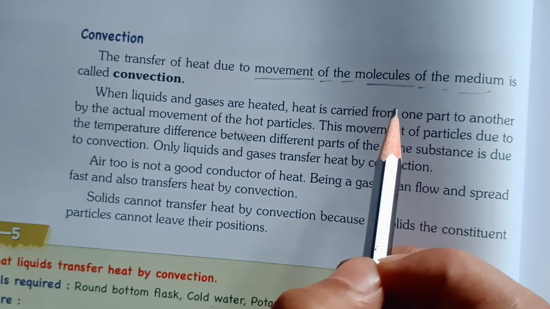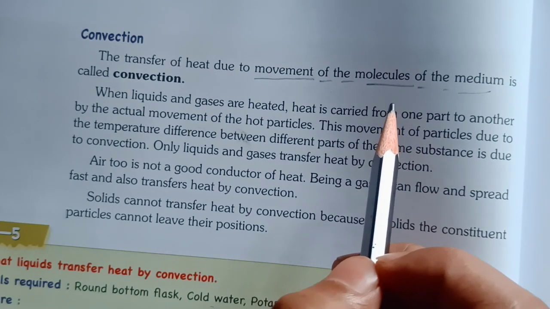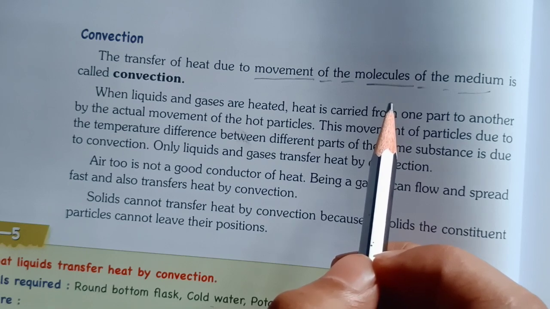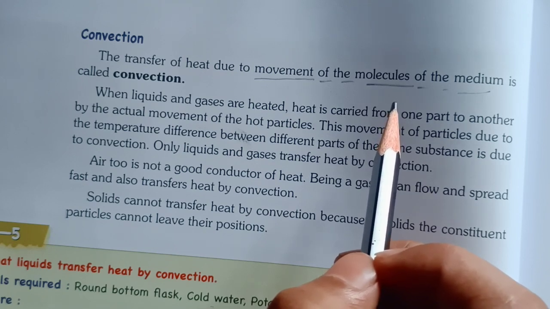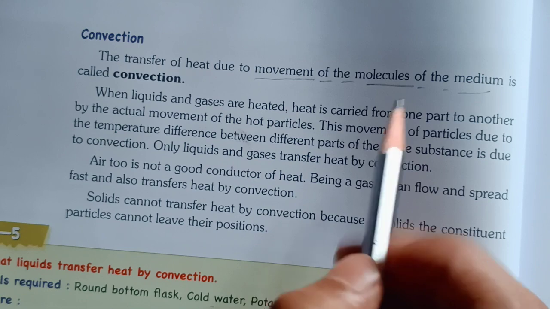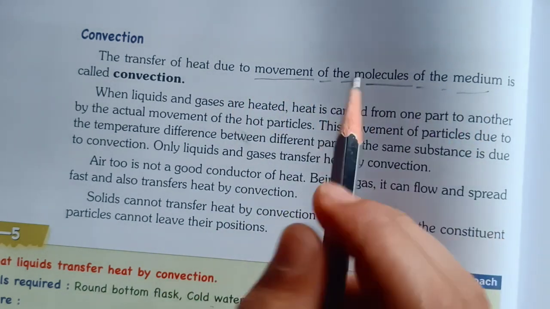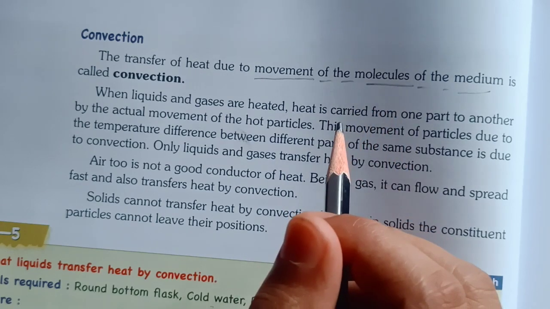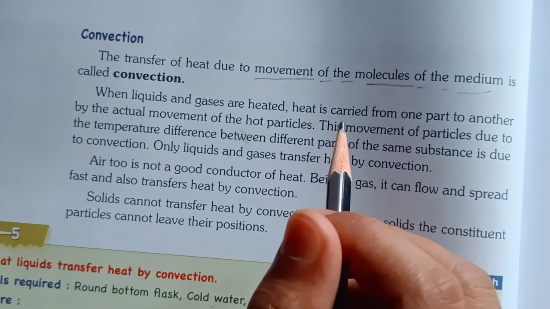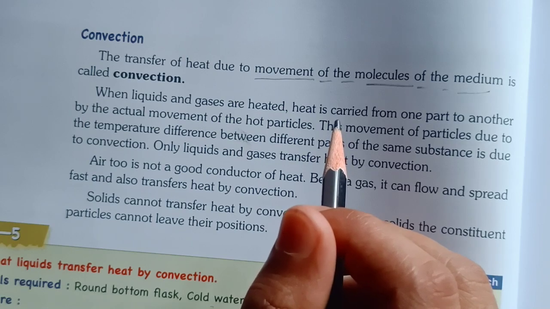In case of conduction, in the previous part we have seen that in case of the copper rod, what was happening? The copper rod was getting heated up by the Bunsen burner flame, but there was no movement of the particles. That means the heat was flowing through the entire copper rod, but the copper particles of the copper rod were not moving. But in this case we will see that the movement of the particles is being seen.